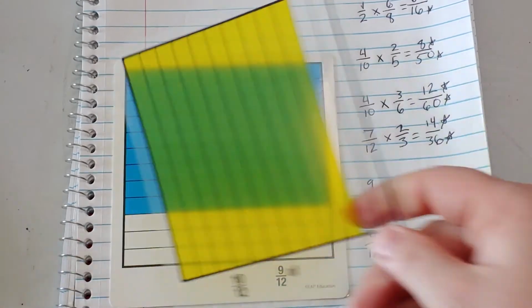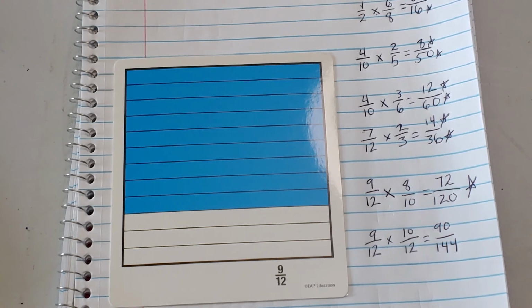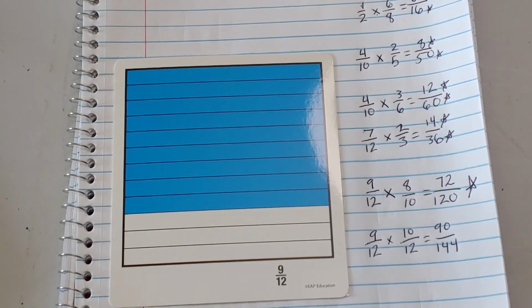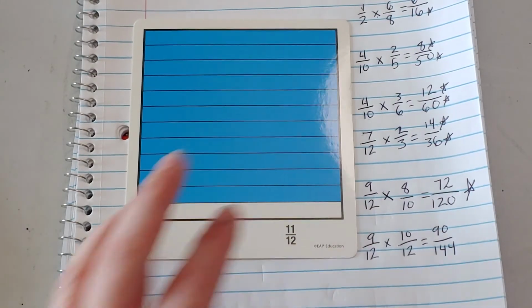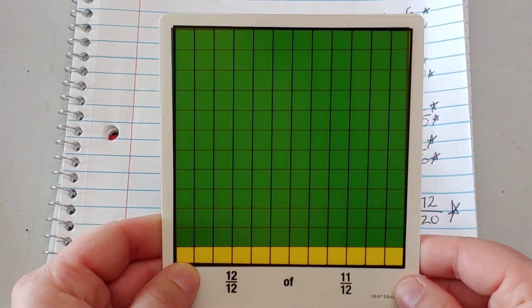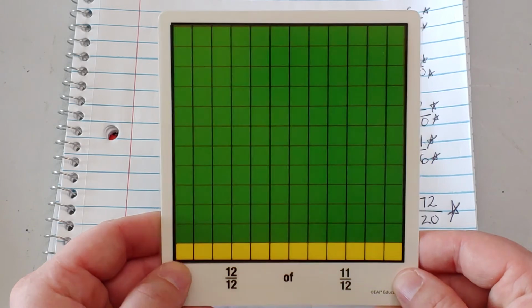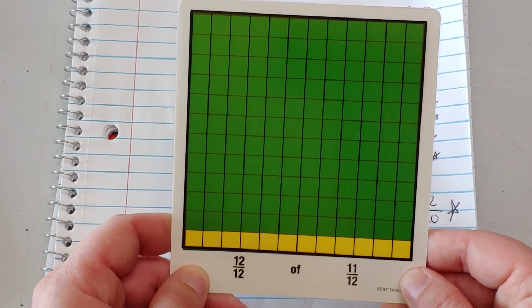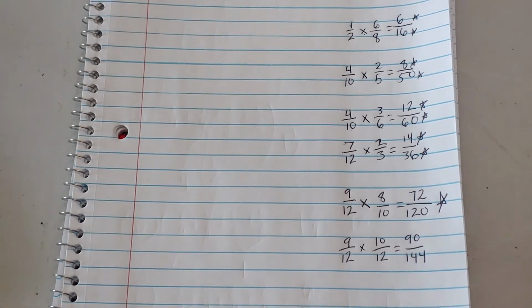And just because I have a couple more minutes, I'm going to show you the biggest one that I can make off of our squares, which is with 12/12 and 11/12. Are you ready? Look at how many squares are going to be here. Look at that. That's nuts. That is absolutely crazy. That is so many squares. Nobody wants to count that.